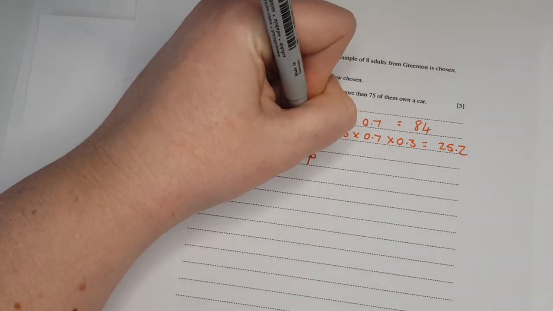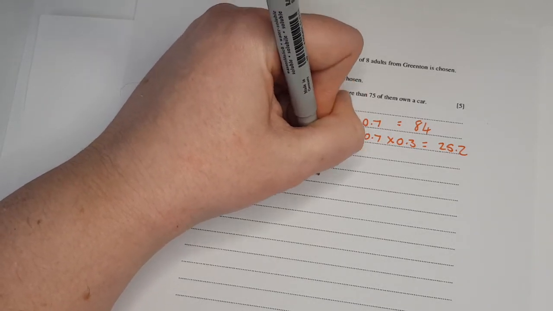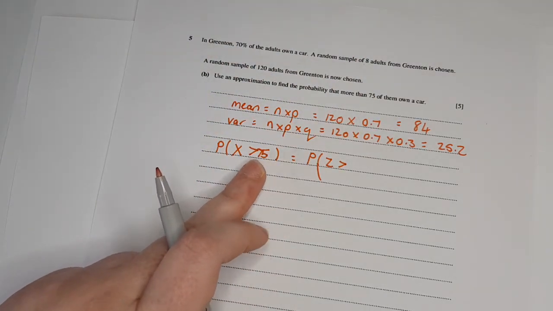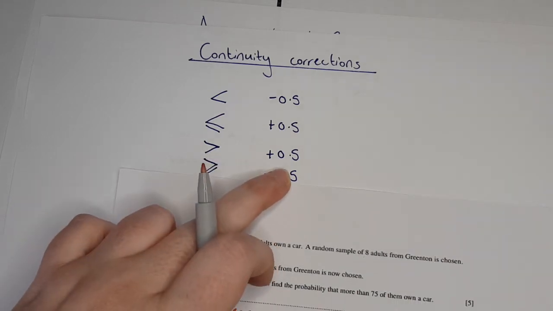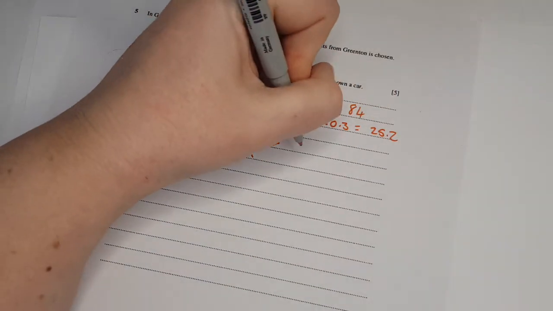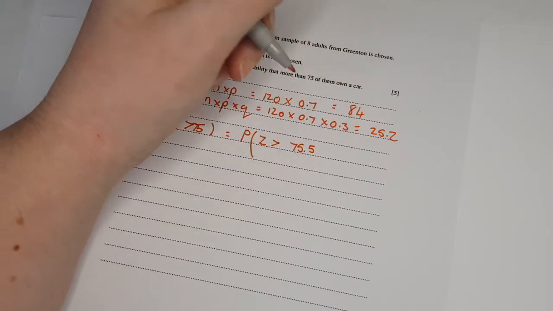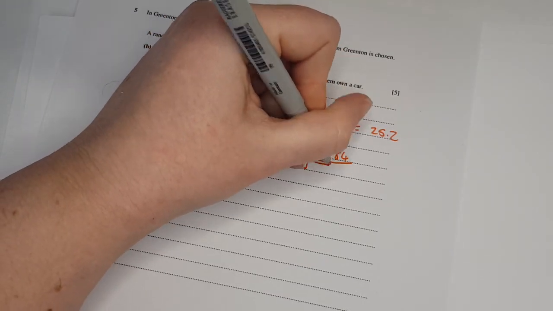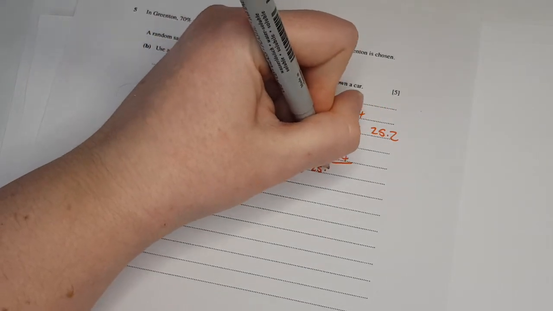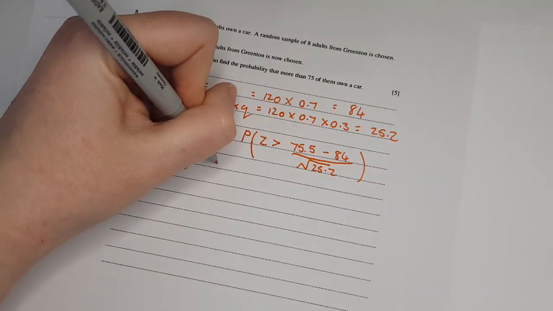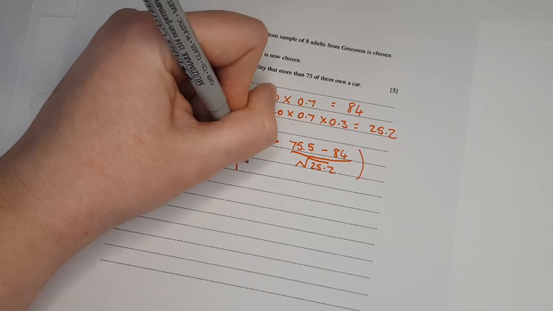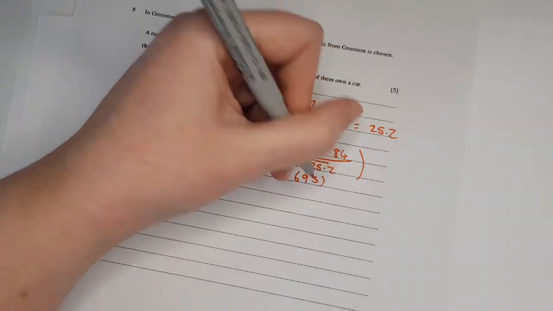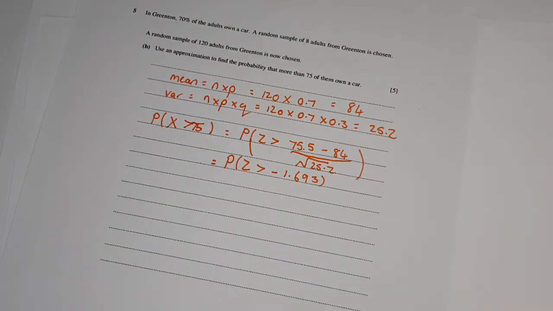Okay, and now when I'm changing to my standard variable, I need to do a continuity correction. So I have a greater than sign. So greater than is add 0.5. So I say 75.5 minus the mean divided by the square root of the variance. And that will then give me a z value. Okay, but now my z value ends up being negative.